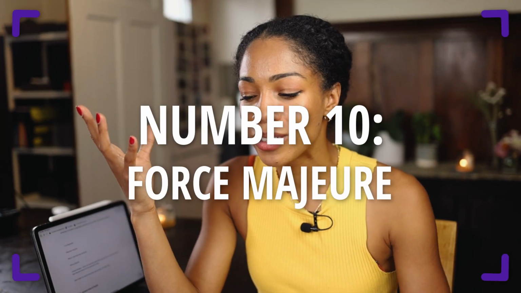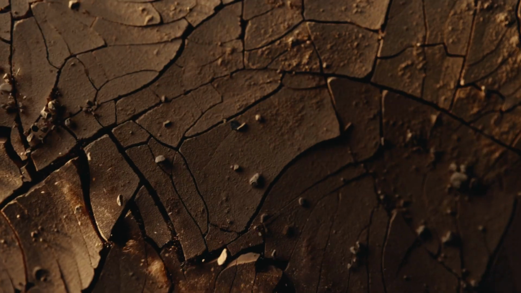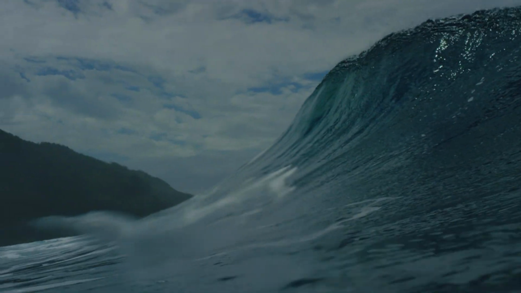Number 10, force majeure. This is really only in there to cover the brand's butt if something unexpected happens. This is basically saying that if an event outside of your control, usually it'll say beside it like earthquakes, tsunami, act of God, then you and or the brand will have kind of an excuse not to fulfill the commitments of the contract. I've never really had to challenge this, but it's just one of those terms that you're like, what is this? Why is it here?